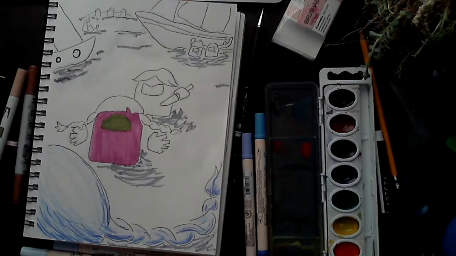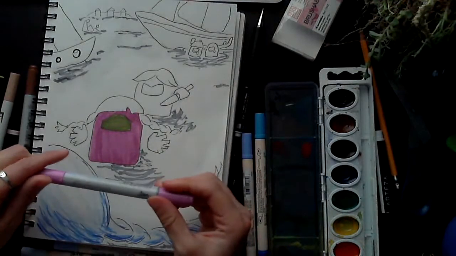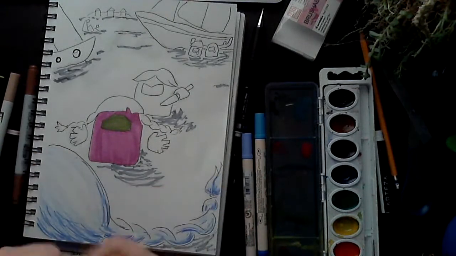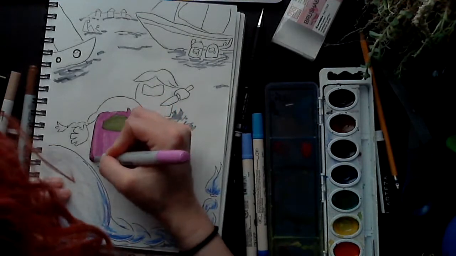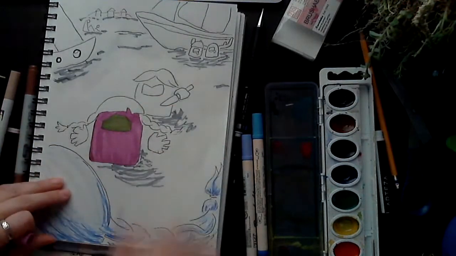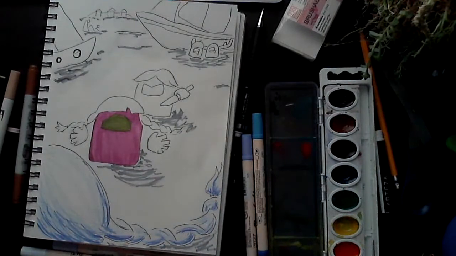I am learning. I am also seeing that I do not have any blender markers, so we're just gonna have to be okay with that. It's fine. Let's see if the brush will help us a little bit. I don't want to make her too dark. That's the problem. I don't want to make her purple. So I think that's just gonna have to be good.